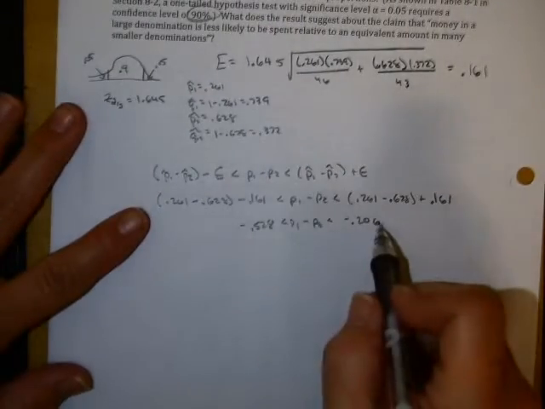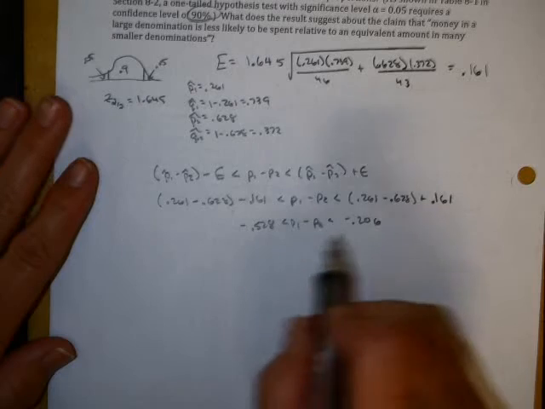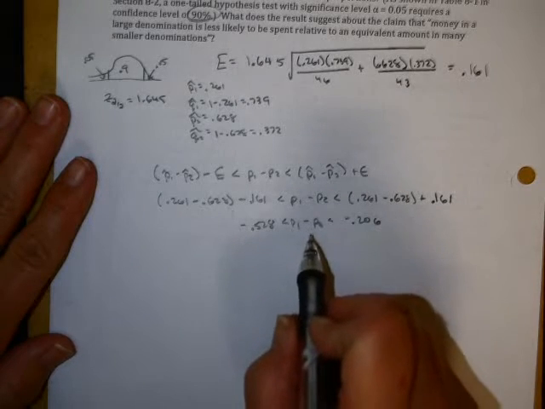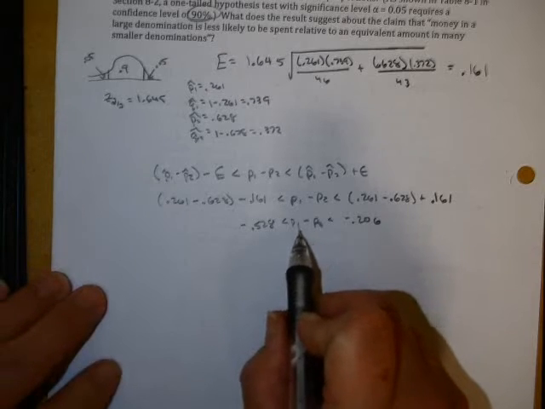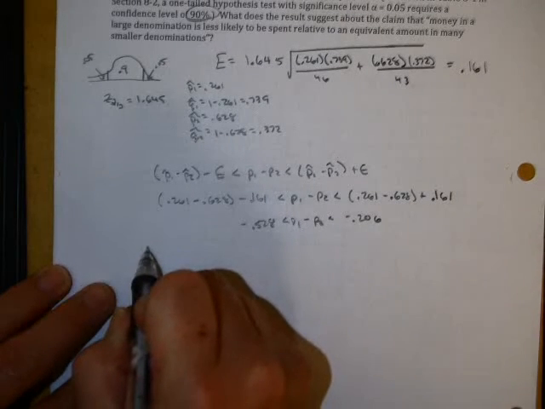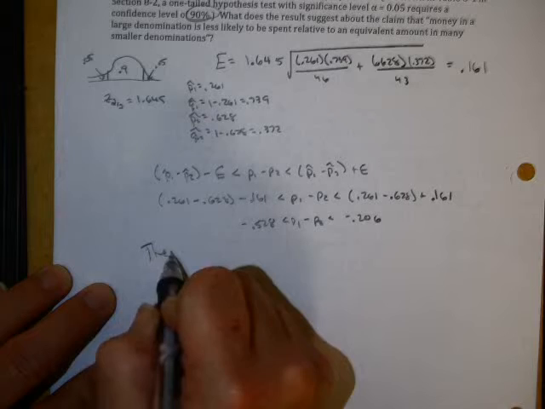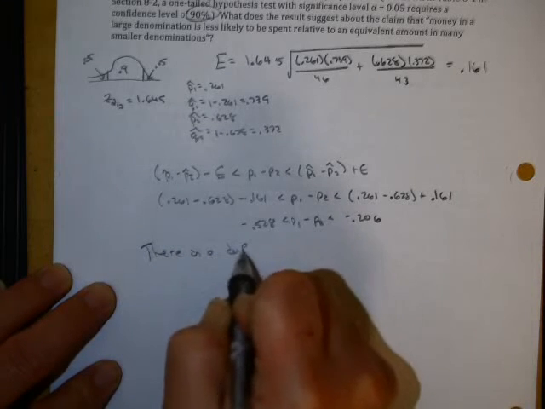Since 0 is not in our confidence interval, that means that there is a difference. If 0 was in here, then that would mean that they're equal. So there is a difference in the proportions.